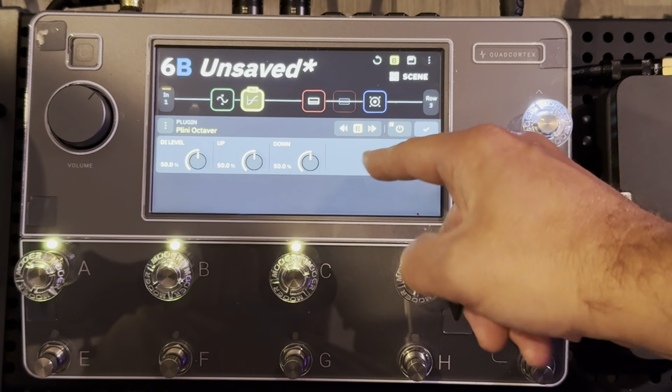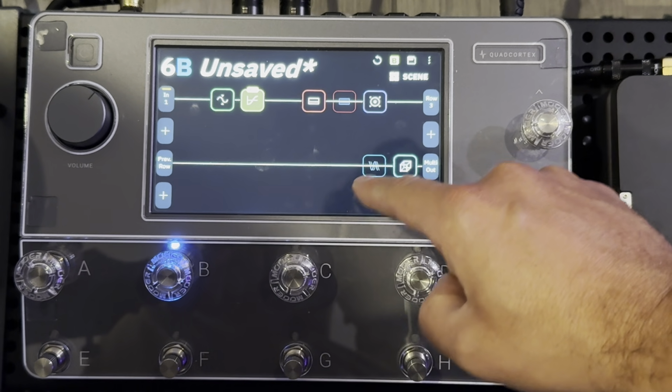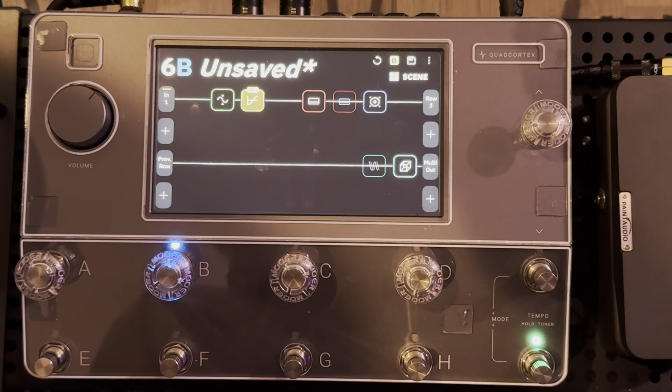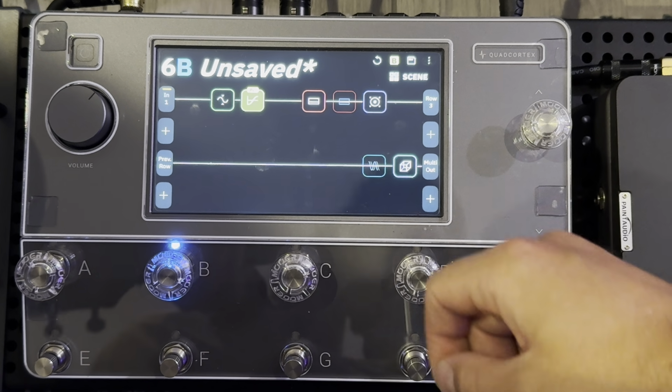Oh, I have to turn the amp on, of course. Cool, so now it's on. And this is the sound I want. We have it on scene B for the reverb. Let's see how it sounds. Okay, hopefully you guys can hear that.